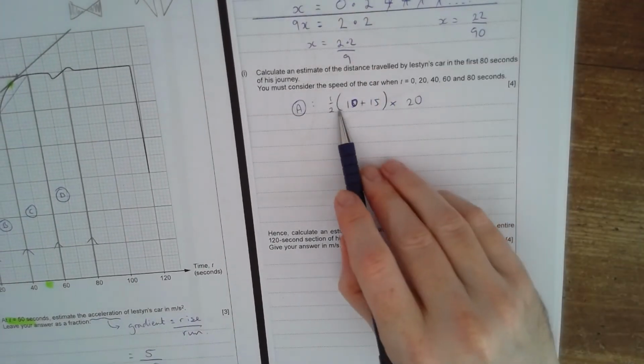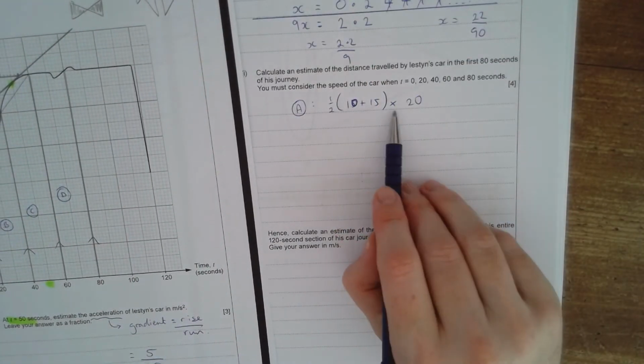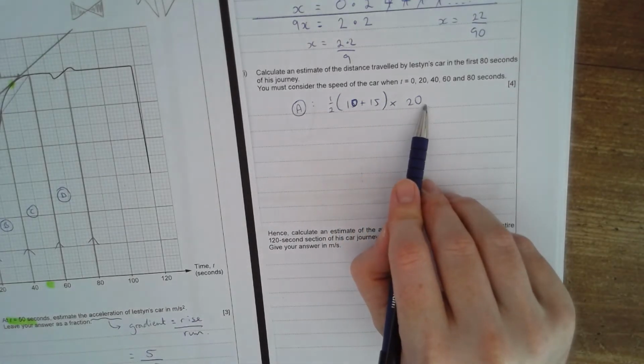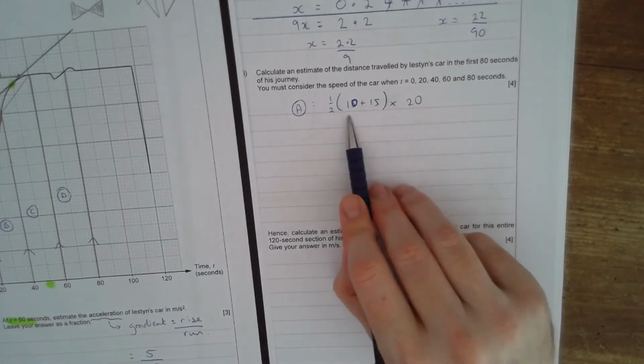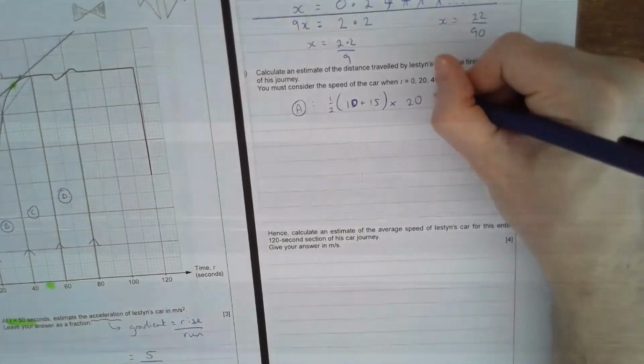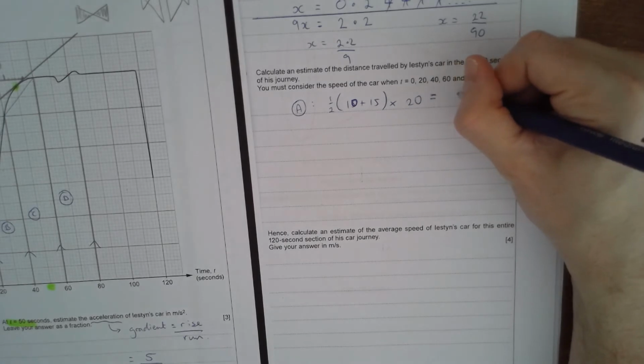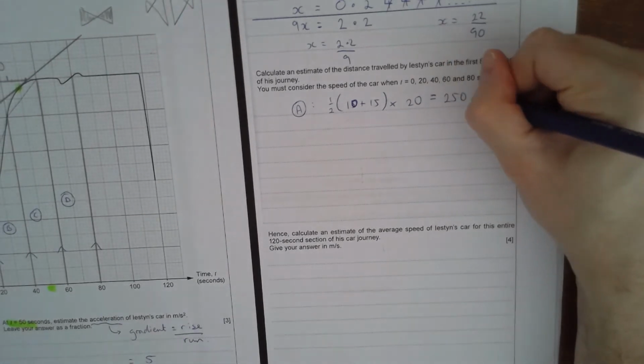The way that we're going to do this is we're not actually going to do it in the order that it says. A half times 20, well, what's a half of 20? It's 10. Add these together and times by 10. So 15 add 10 would be 25, times by 10 would be 250 meters represented in that first trapezium.